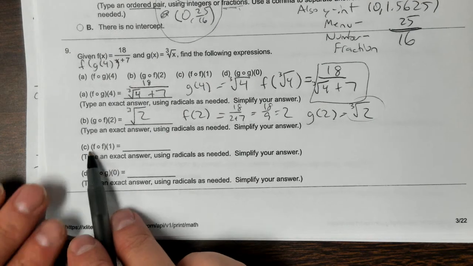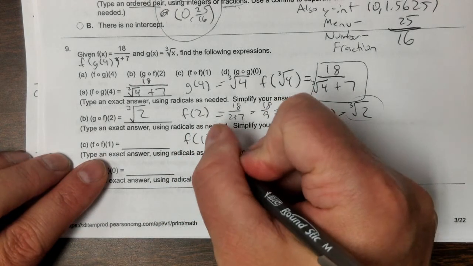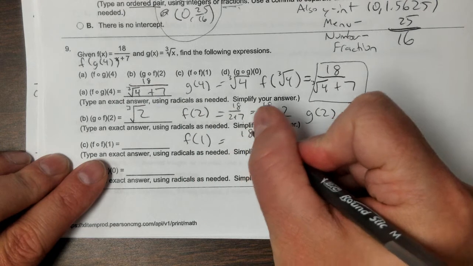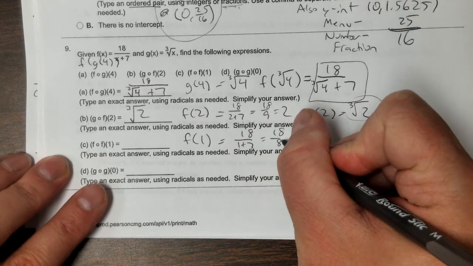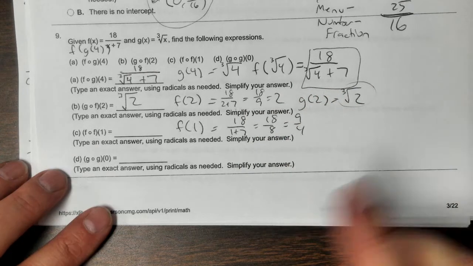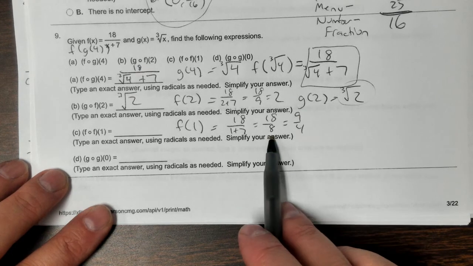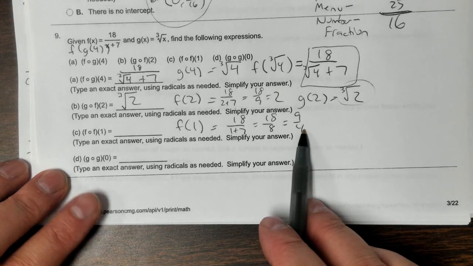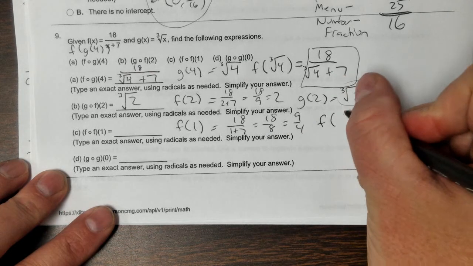Then for this one, we're doing f circle f of 1. So do f of 1 first. You get 18 over 1 plus 7. It's 18 over 8, which is 9/4. Both of those are divisible by 2. 18 divided by 2 is 9. 8 divided by 2 is 4. Then you do f of 9/4.